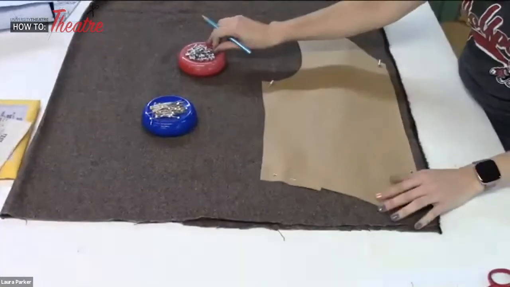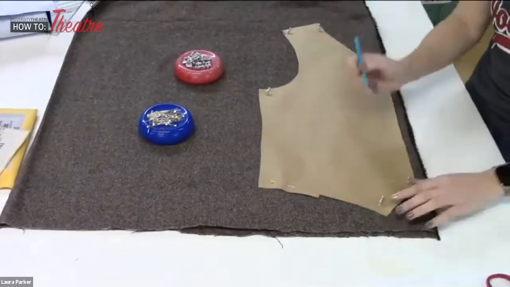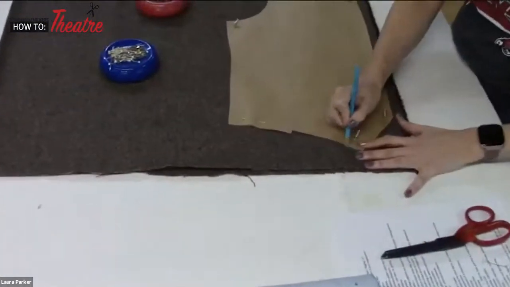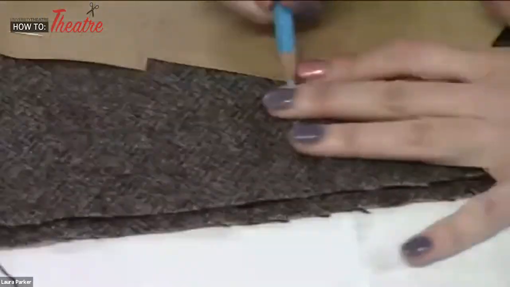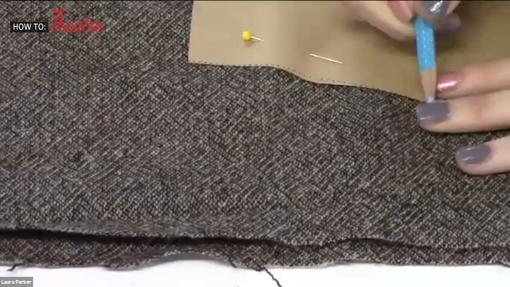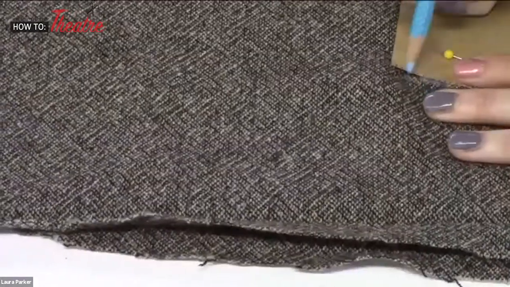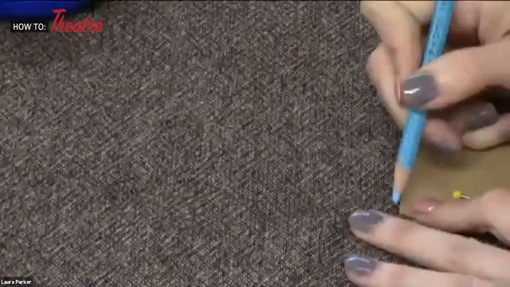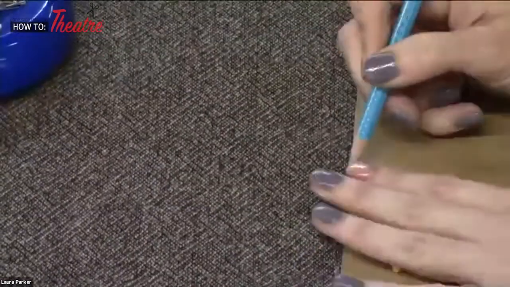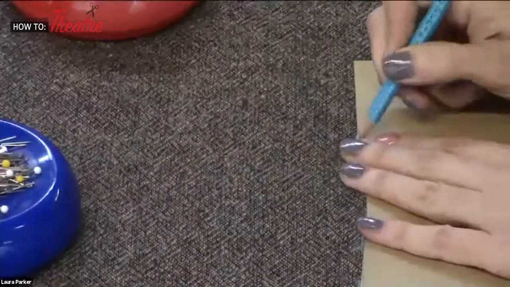And from here, we're going to use our marking pencil. You could also use chalk, but use something that's going to work really well with your fabric. And I'm going to trace around this pattern piece as close to the edge as possible. And you want to get this really, really exact. The closer this is to the actual pattern piece, the better this is going to fit on you or your actor.